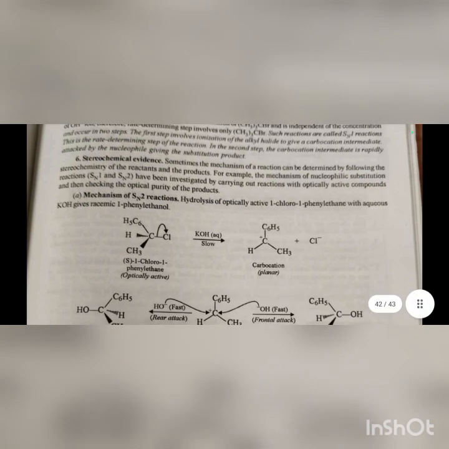Our last method is called stereochemical evidences. Sometimes the mechanism of a reaction can be determined by following the stereochemistry of the reactants and the products. For example, the mechanisms of nucleophilic reactions, that is SN1 and SN2, have been investigated by carrying out reactions with optically active compounds and then checking the optical purity of the products.